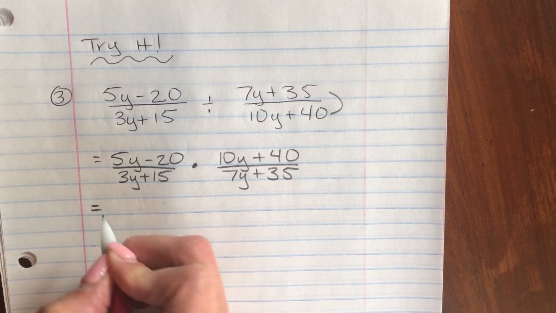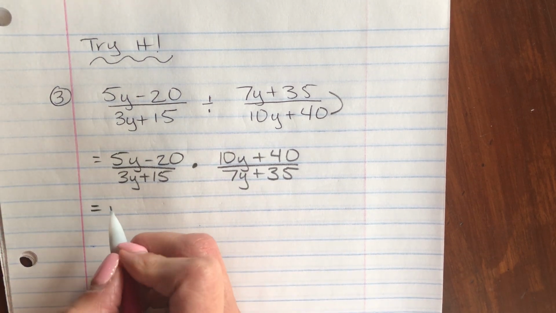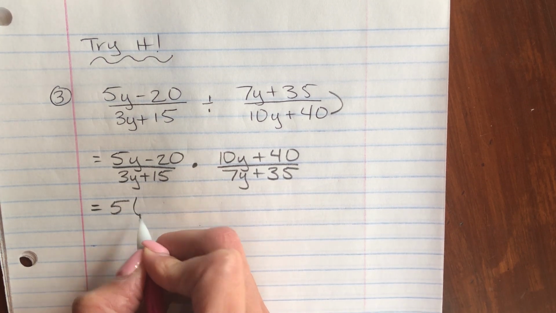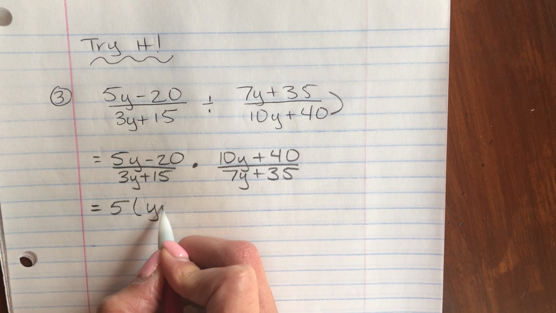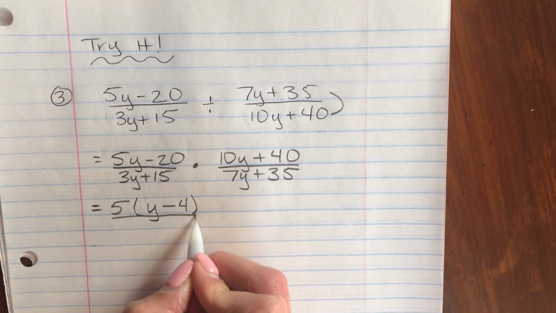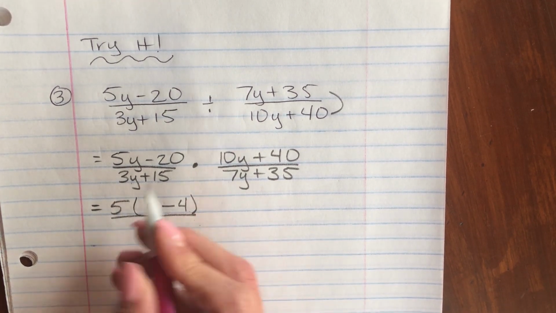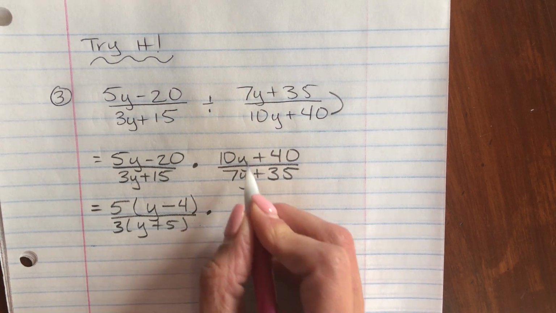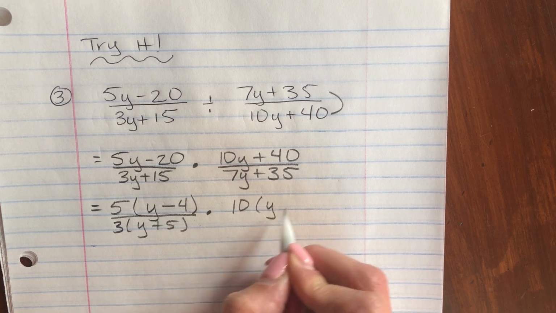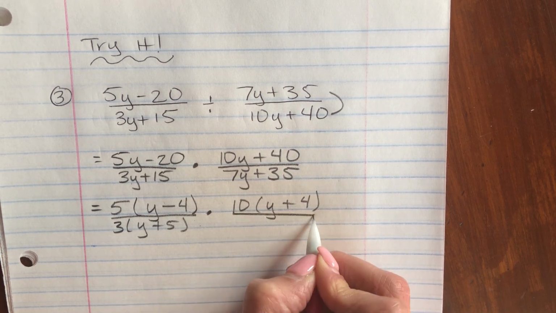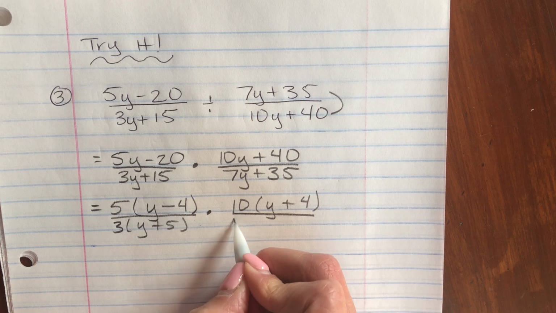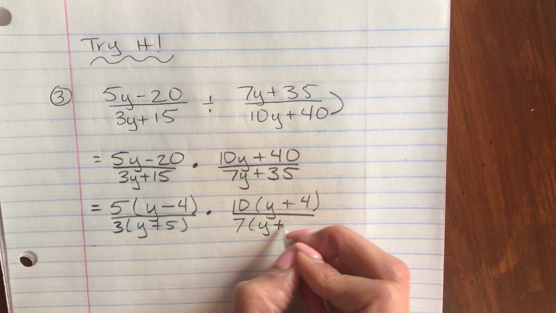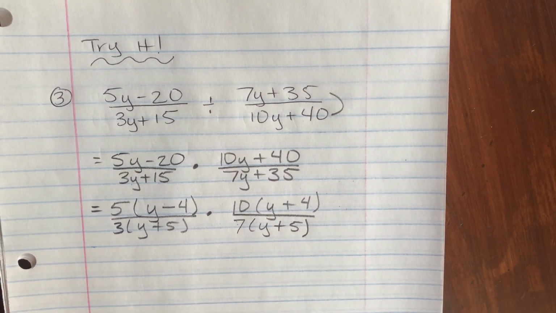Now we are going to factor completely. Take out a 5 here. Take out a 3 down here. Take out a 10 here. Take out a 7 here. All right, factored.